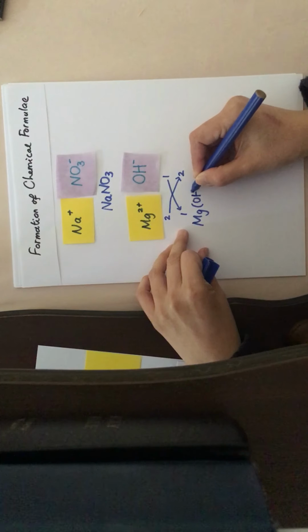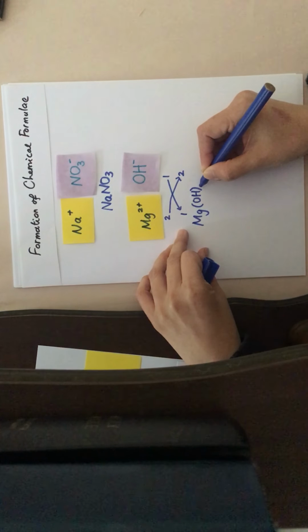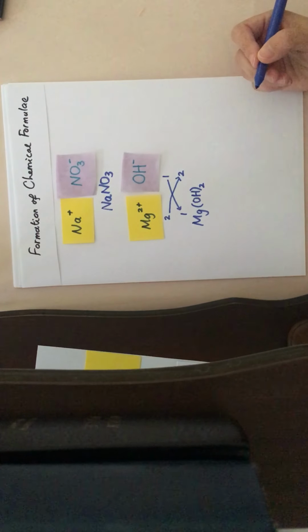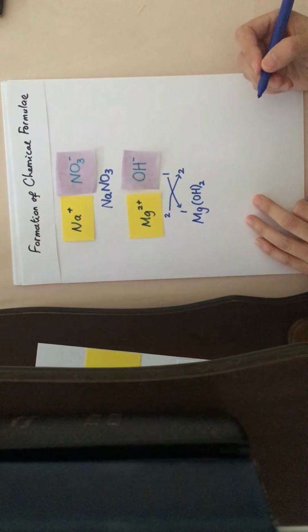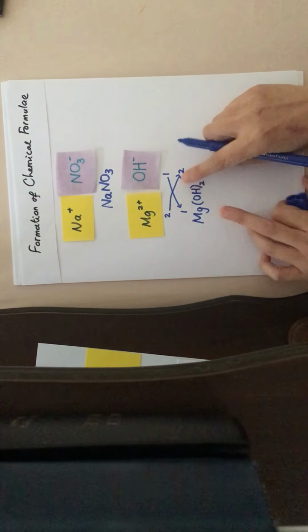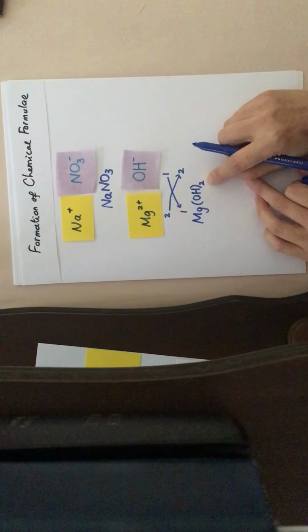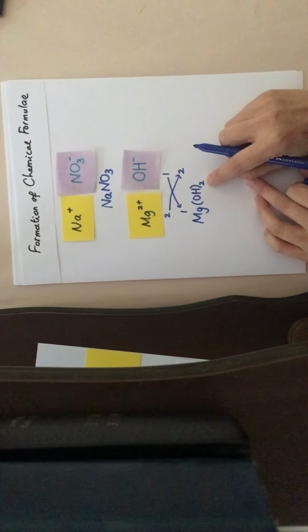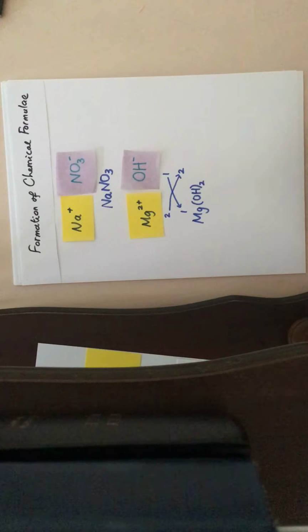Now the bracket is needed when we have polyatomic ions. Okay, the bracket is needed when the polyatomic ion is more than 1. And always remember to put the bracket around the whole thing, followed by a subscript 2 at the bottom corner. So again, this is how you write the formula. Now I'm going to show you something else.